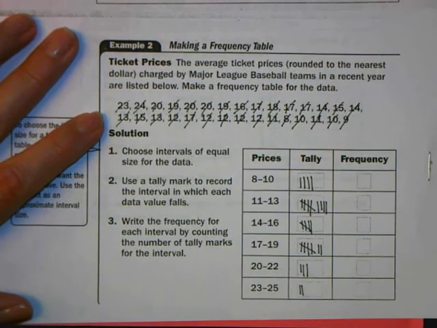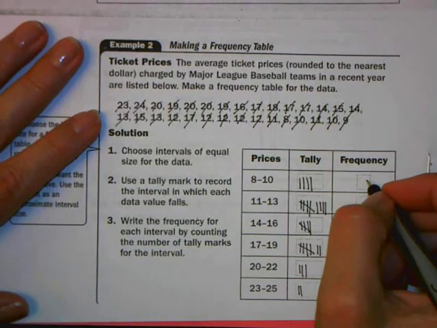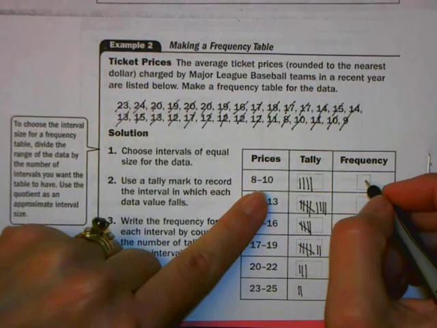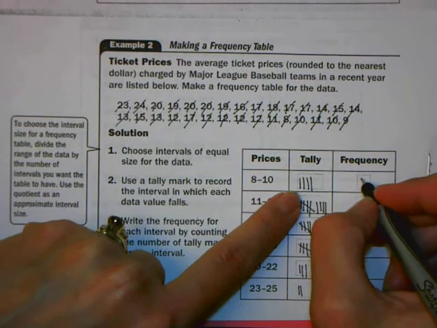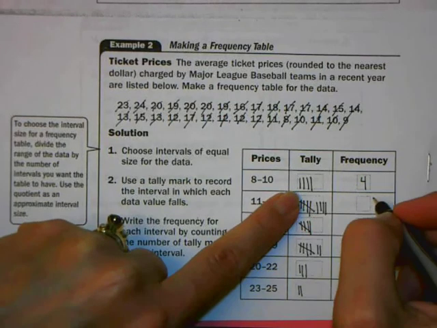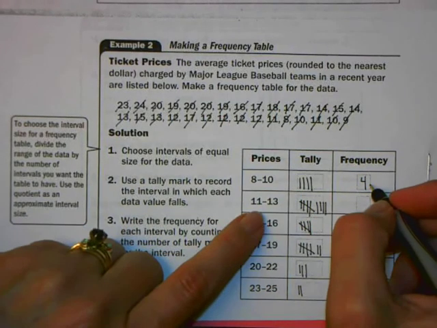All right, now I've placed all of the data into the table in tally marks. All I need to do next is to count up. So how many of the prices fell in the $8 to $10 range? There's 4 tick marks there. So the frequency, how often did that happen, was 4.